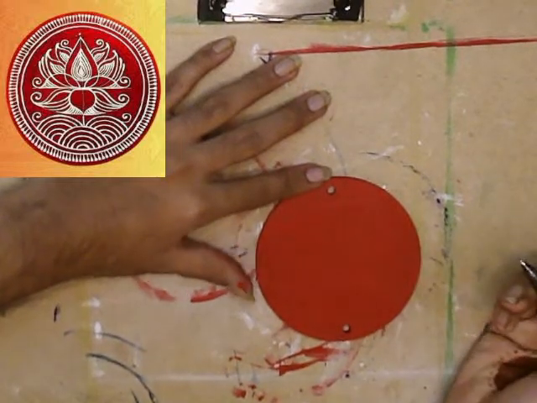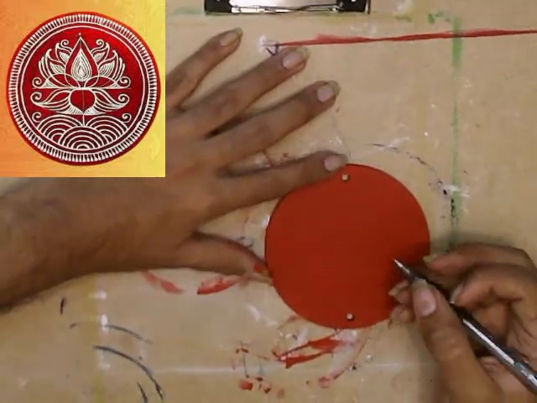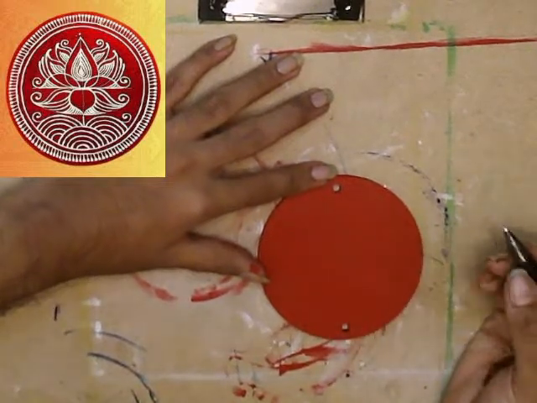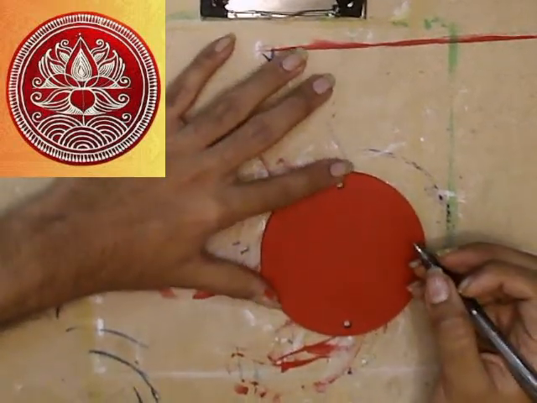I'll skip to draw them directly with the paint when I'm painting the coaster.